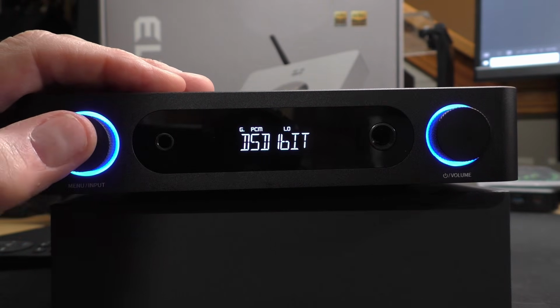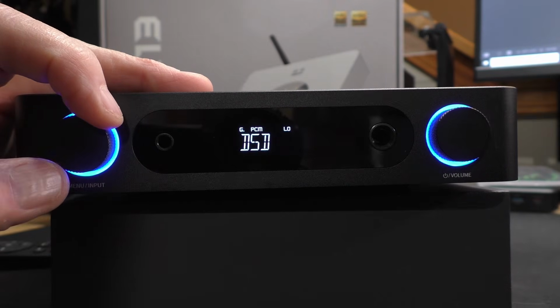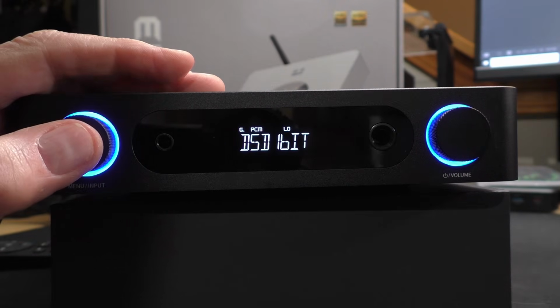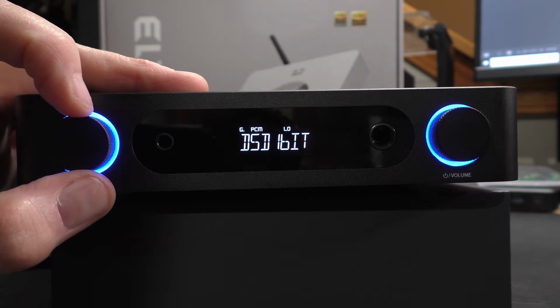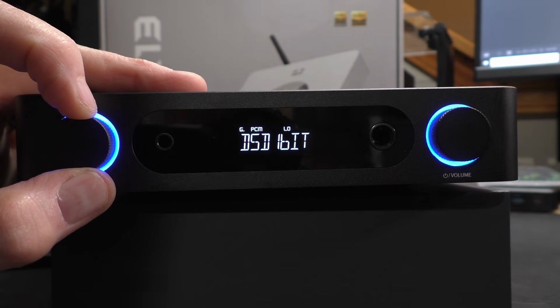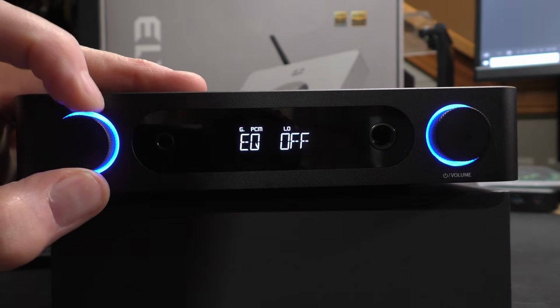DSD at 1 bit, you can do DSD at 1 bit, or you can do DSD at D2P or DoP. Because it uses an FPGA to decode the DSD, you have some control over that. I never heard any difference, so I don't know.